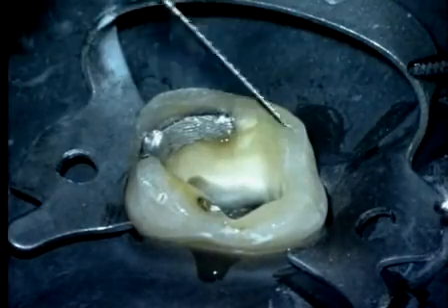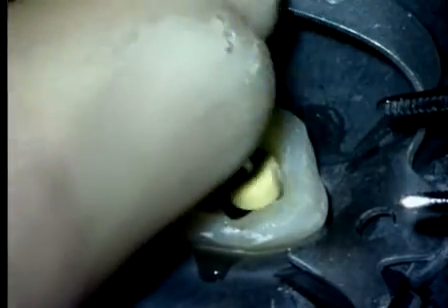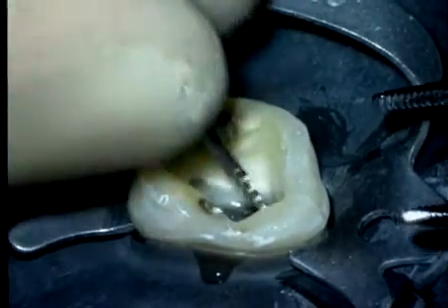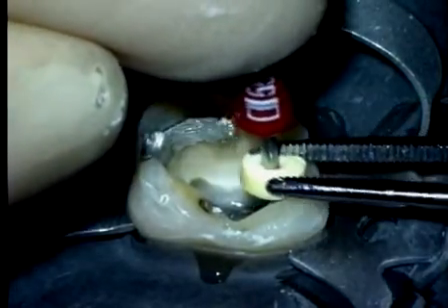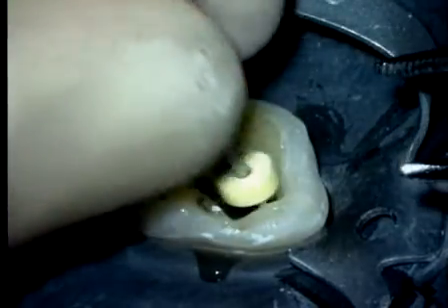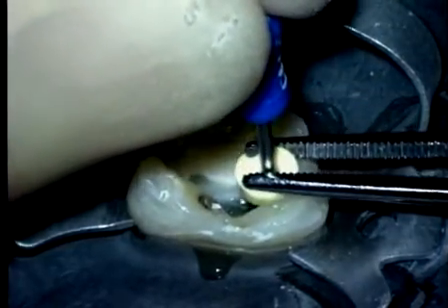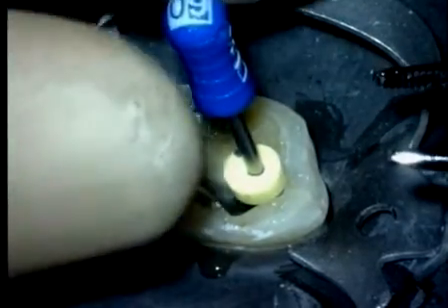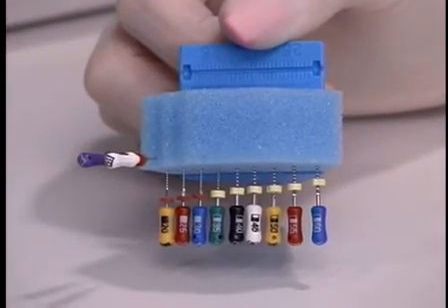To confirm deep shape, we proceed on through the series of hand files. Deep shape is confirmed when each larger sequential instrument is observed to progressively and uniformly back out of the canal. Deep shape creates a more effective reservoir of irrigant and provides the resistance form to hold gutta percha during three-dimensional obturation. The 60 is the last instrument used. The 60 will usually be within about 3, 4, or 5 millimeters of length. A quick way to check your shape is to have the assistant show you the rubber stops and look at the relationship from one stop to the other.